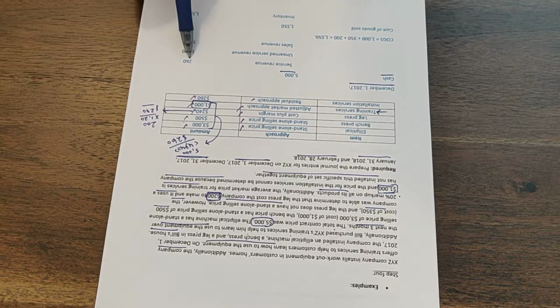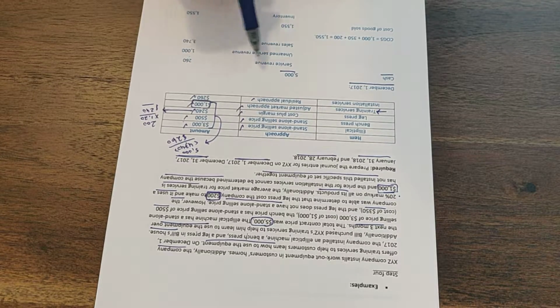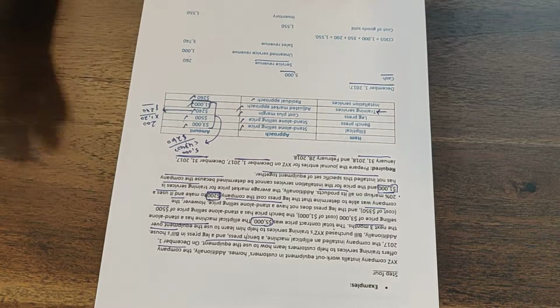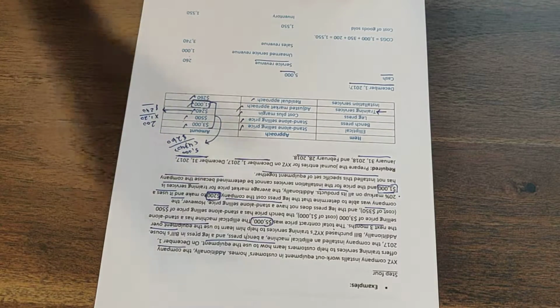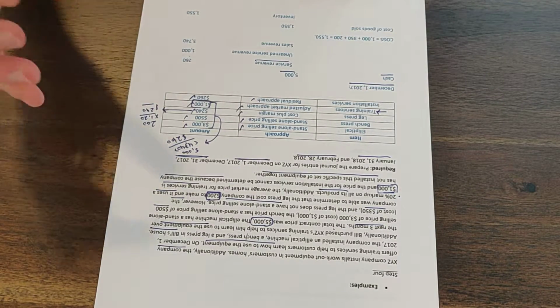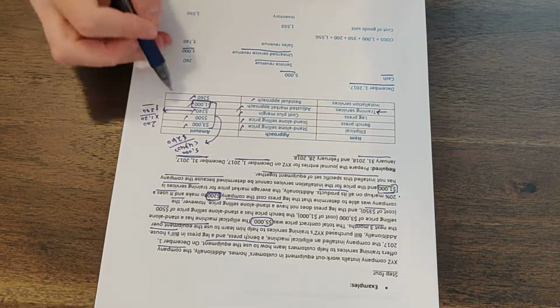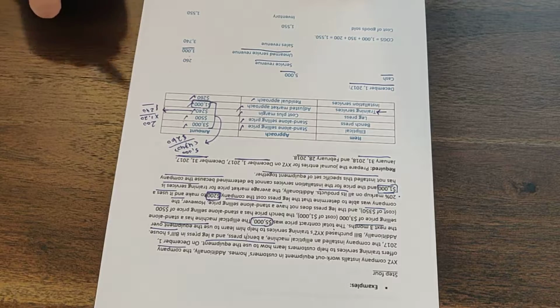Service revenue is $260. Where's that coming from? Well, that's the installation services. Okay, that's a service, right, to actually install it. And by December 1, we've installed the equipment, so that means that we earn that revenue on that date. And then again, the unearned service revenue is $1,000 for the training services that XYZ hasn't performed.